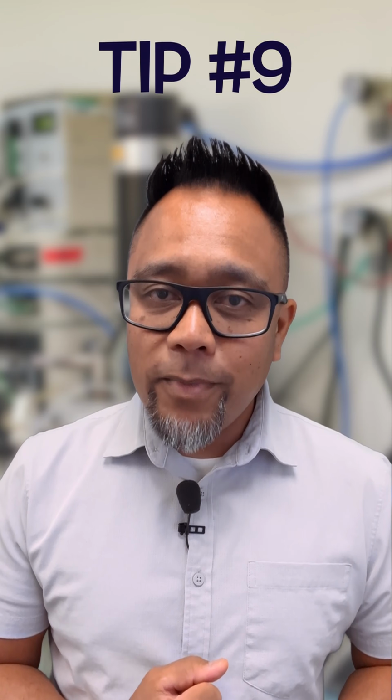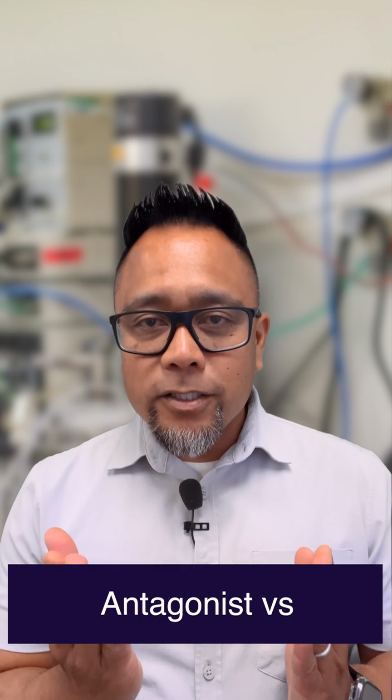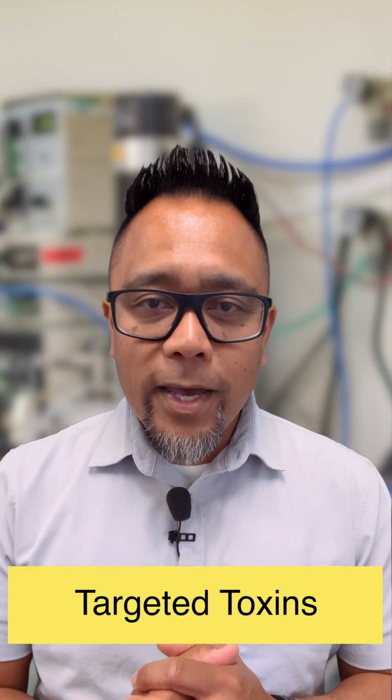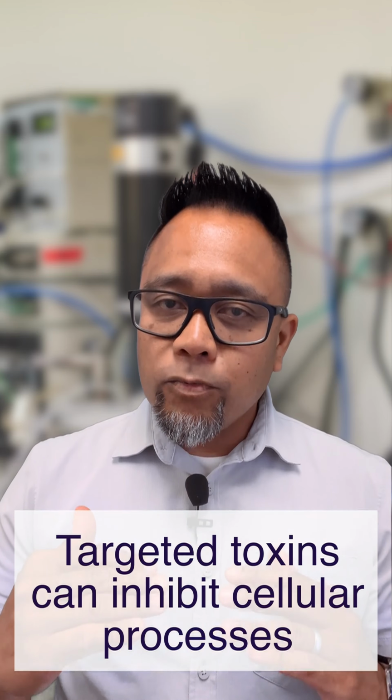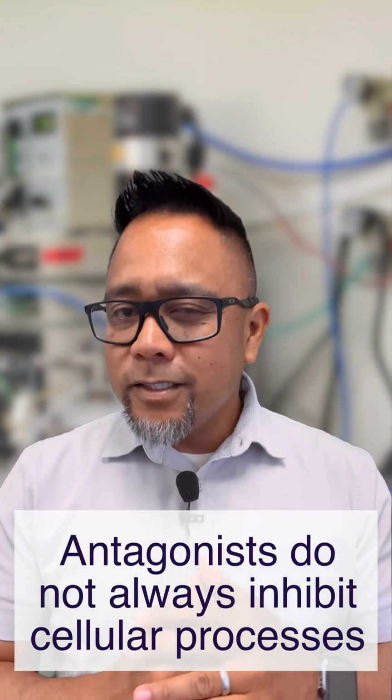Today we are talking about antagonists and targeted toxins. You might be wondering how a targeted toxin that's directed against a particular receptor is able to eliminate an entire cellular process, whereas an antagonist against that same receptor isn't able to do the same thing. It's an interesting question, and the answer actually helps explain our Saprin technology quite well. So let's get into it.